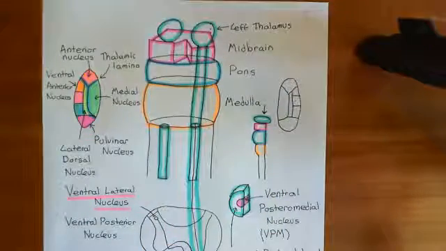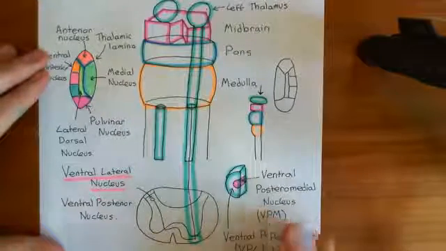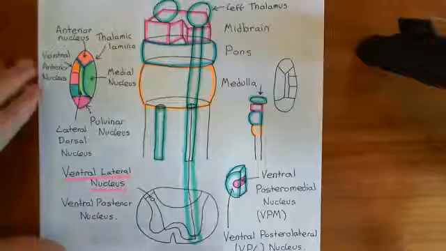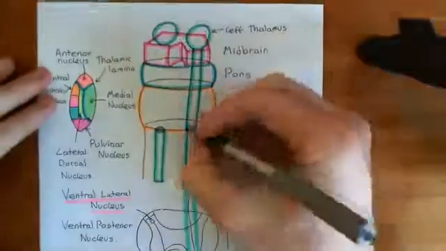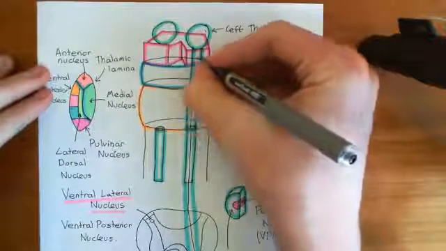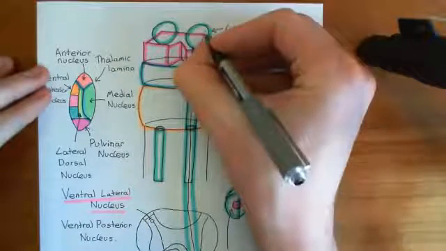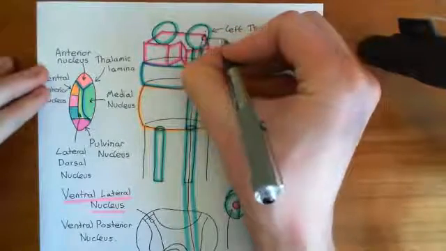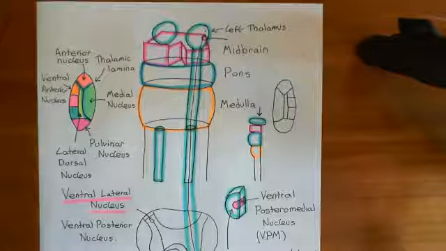Both of the spinothalamic tracts come up into these ventral posterolateral nuclei, and there they synapse on their third neuron. So we've had the second order neuron climb all the way up to the thalamus, specifically to the ventroposterolateral nucleus of the thalamus, and then it will finally terminate on another neuron, and this neuron will then project off to portions of the cortex.